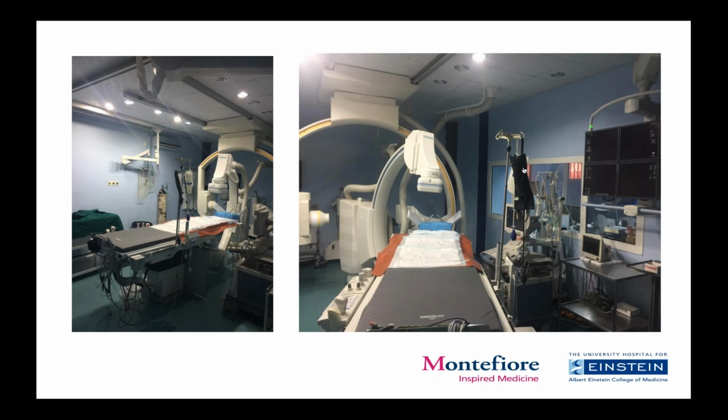Here is the biplane unit that they share with interventional cardiology. So there is no DSA here. There was no power injector, so everything was done with hand injections. That said, they do amazing work with what they have.